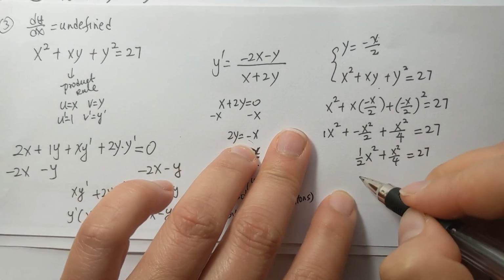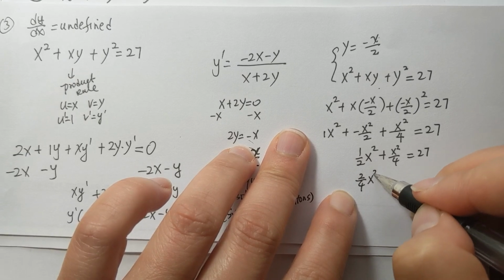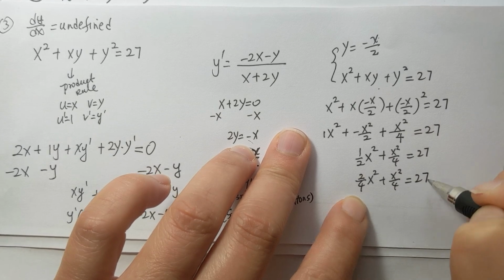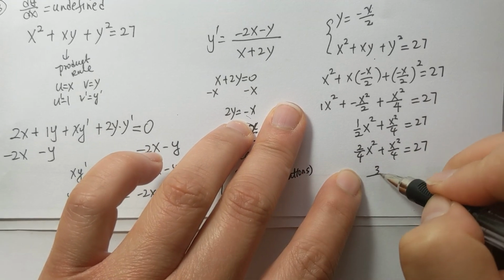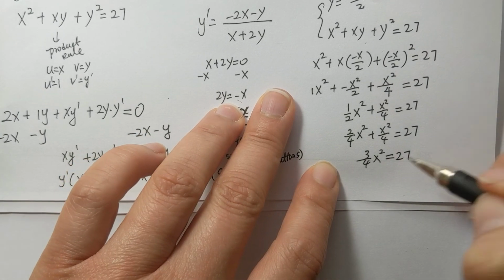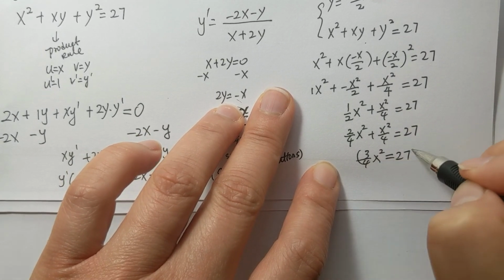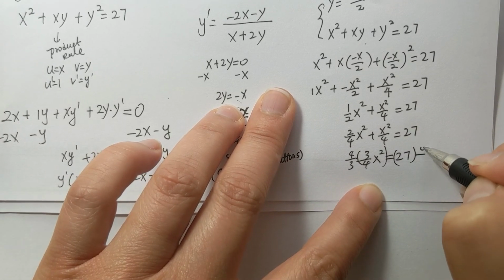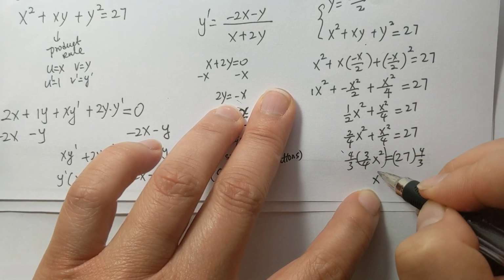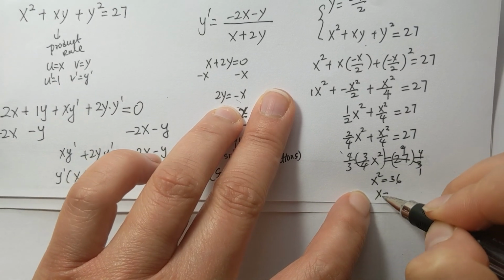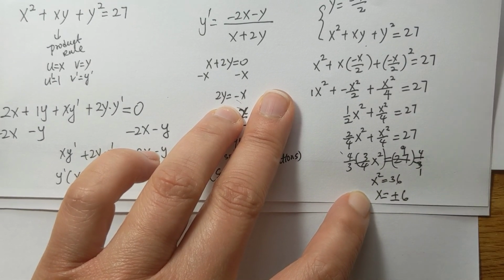And then 1/2 can turn into 2/4, and then we combine, you get 3/4. Now we can multiply both sides by 4 over 3. So this cancels, you get x squared. This is a 1, this is 9, you get 36. So we know that x equal to plus or minus 6.